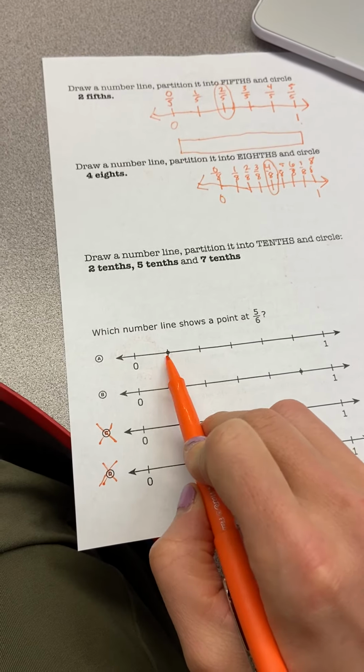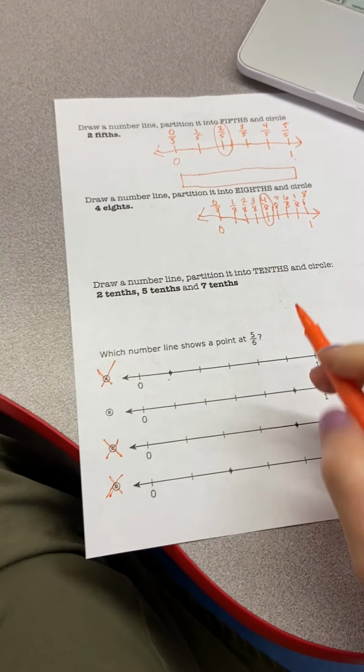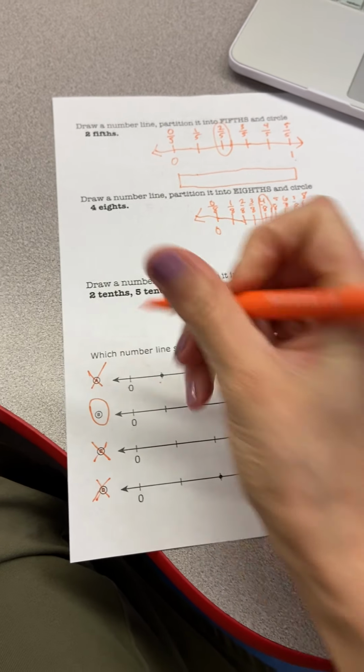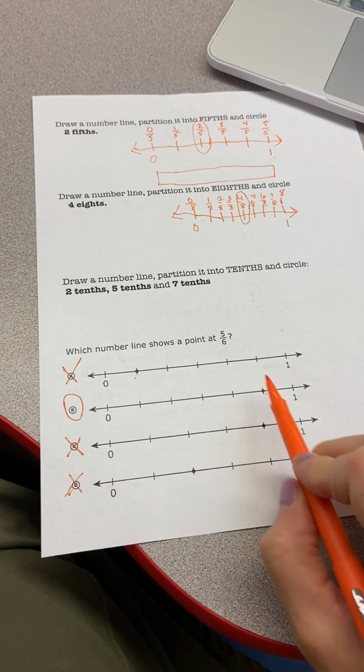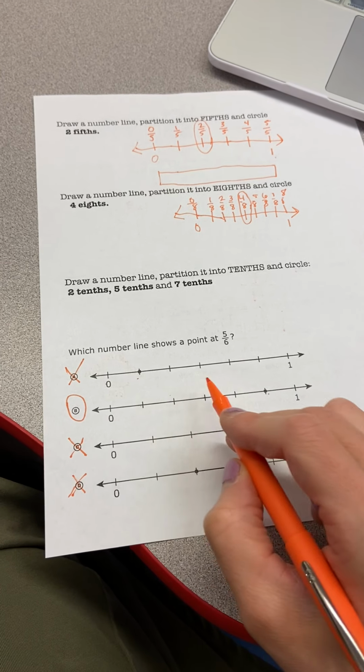Now I see the dot is here. If I were to count 0 sixths, 1 sixth, that does not match 5 sixths, so it must be B. I would also encourage your child to label, so 0 sixths, 1 sixth, 2 sixths, 3 sixths.